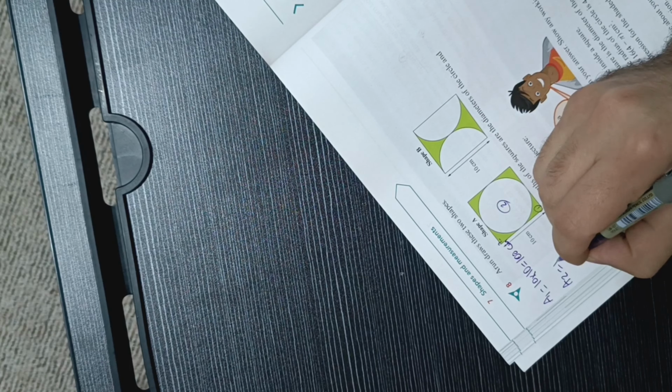So pi times 5 squared, 25, is going to give us about 78, let's say 78.5, or about 78 or 79.